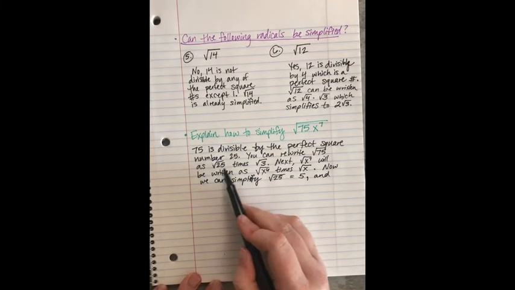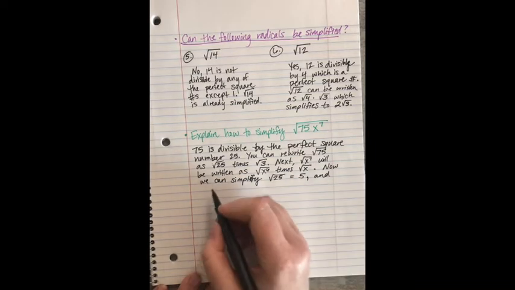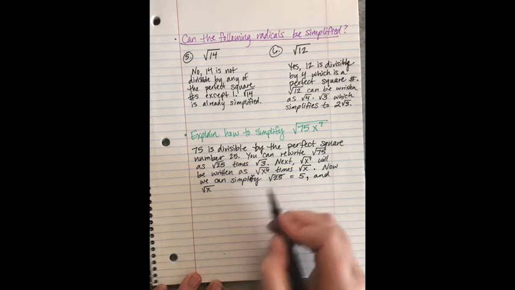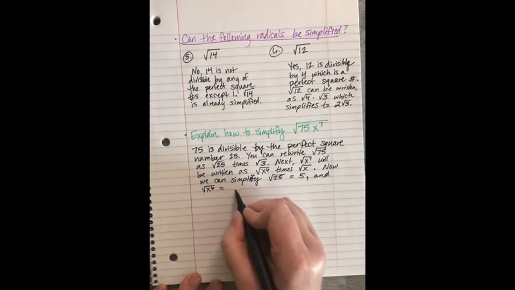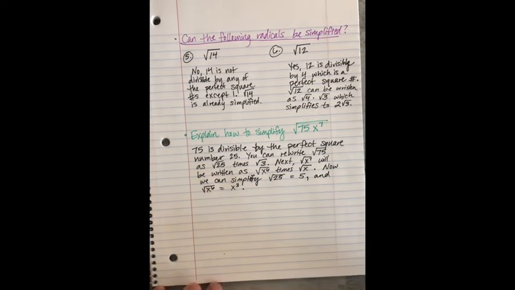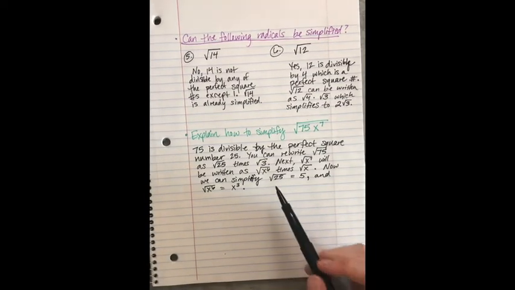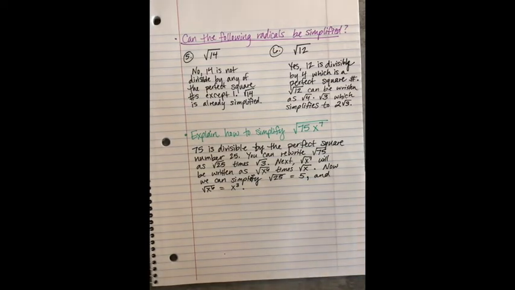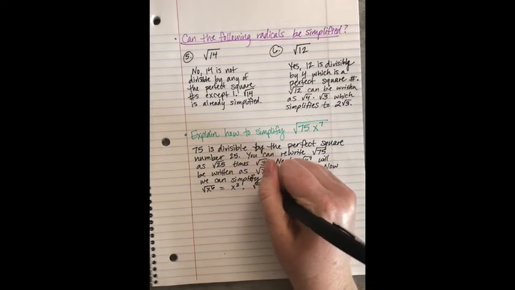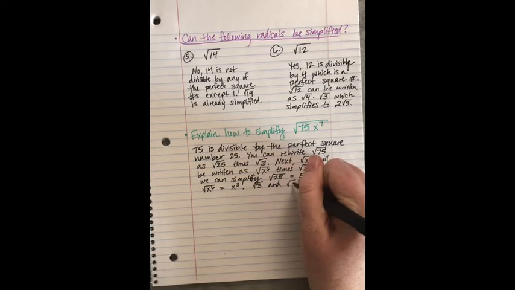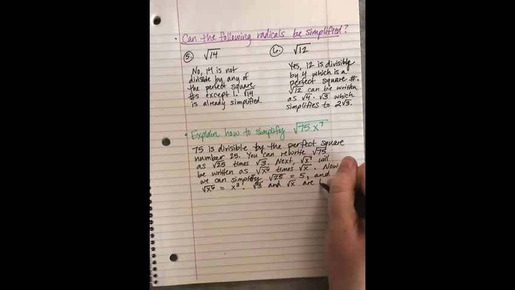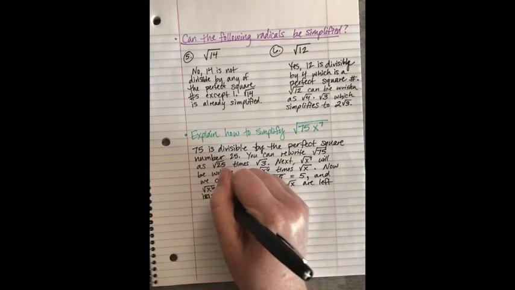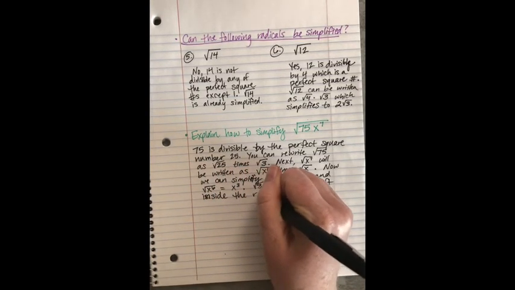And the other thing you can simplify is the square root of x to the 6th, which equals x to the 3rd. Okay? Radical 3 and radical x are going to be left in the radicals. So you could say that here. Radical 3 and radical x are left inside the radicals.